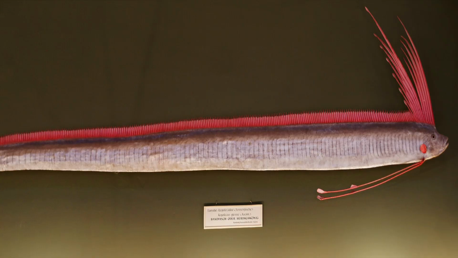There are also oarfish in the mesopelagic zone, which I'm not even going to try to pretend to you that this isn't a sea serpent, because yep, it's a sea serpent.